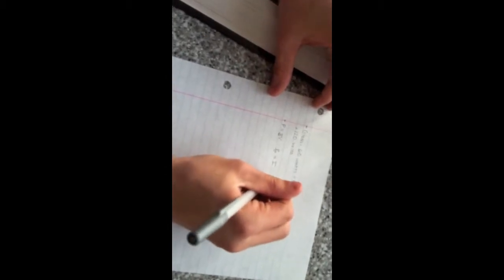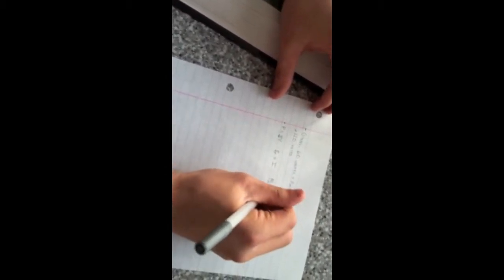Okay, so we just plug in this for P, this for V. 60 over 120 equals I. And then I need my calculator for this one because this one's a tough one. 60 divided by 120 equals 0.5. So this comes out to 0.5 amps.